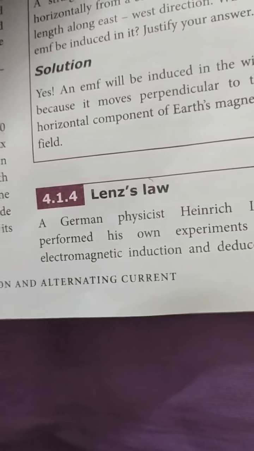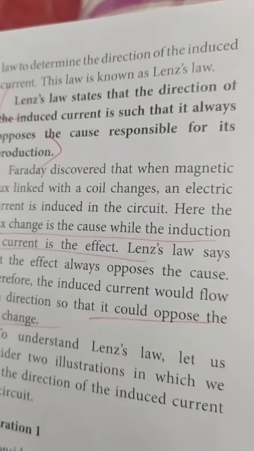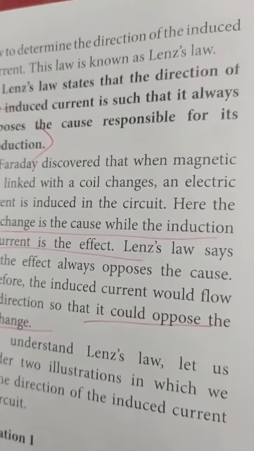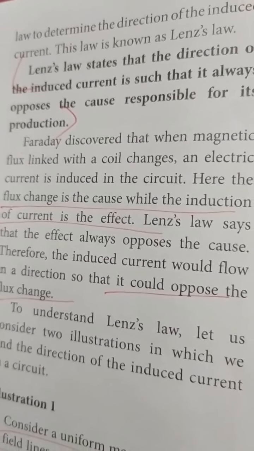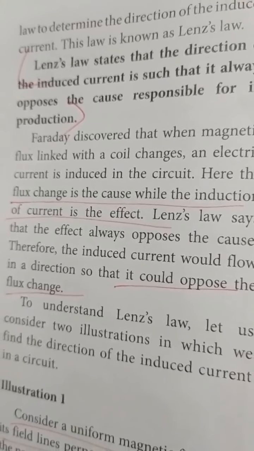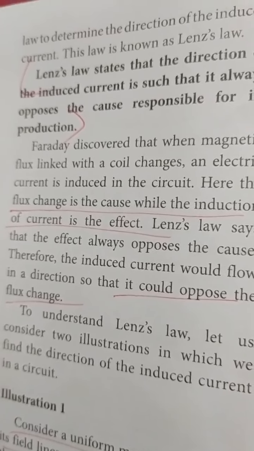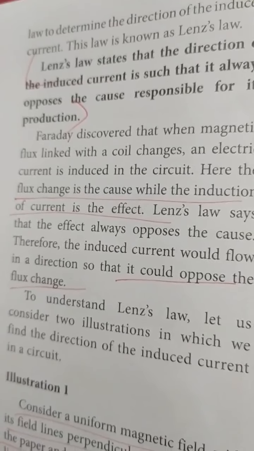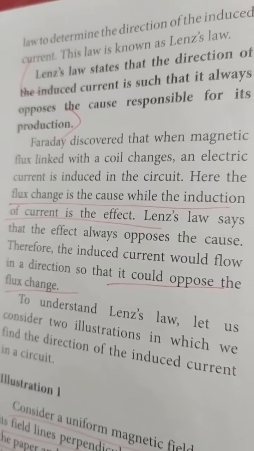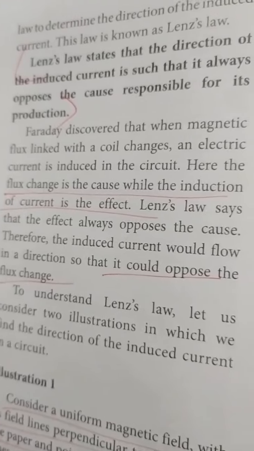Next we are going to see Lenz's law. The statement of Lenz's law is that the direction of the induced current is such that it always opposes the cause responsible for its production. So the current is induced when the change in magnetic flux produces the induced current. This induced current will always oppose the cause, will oppose the reason. That is the Lenz's law statement.